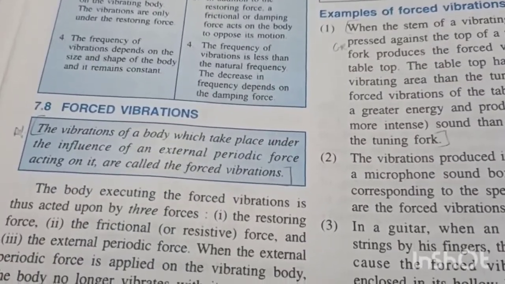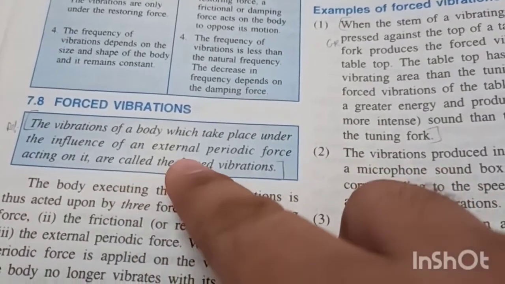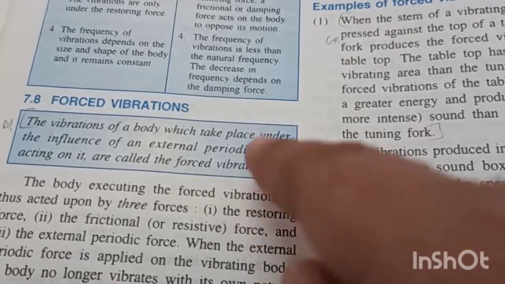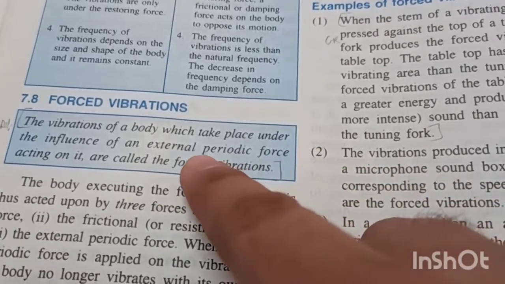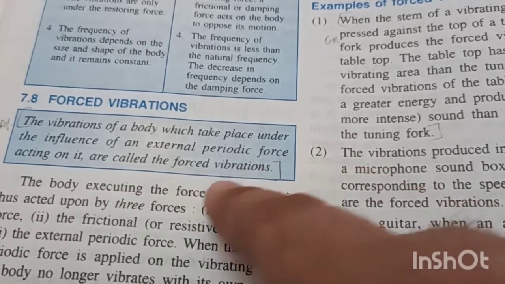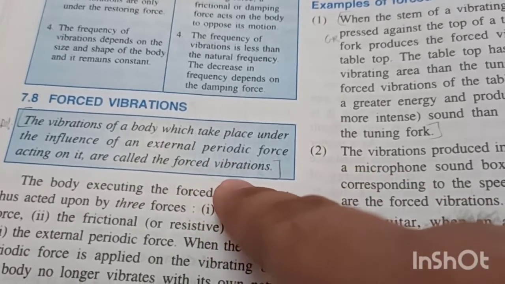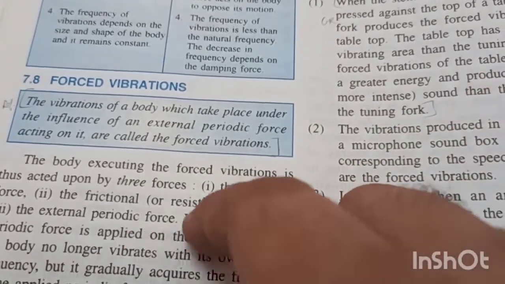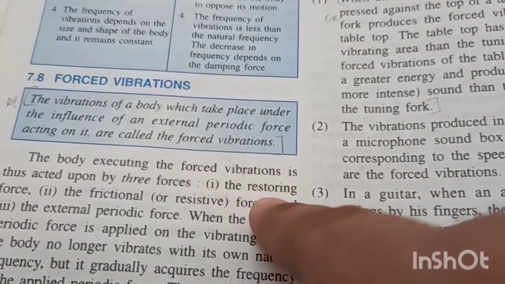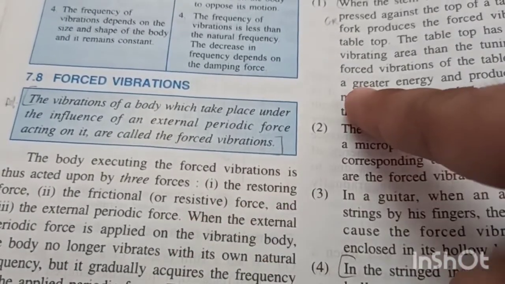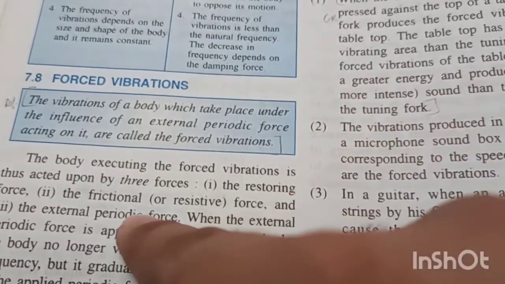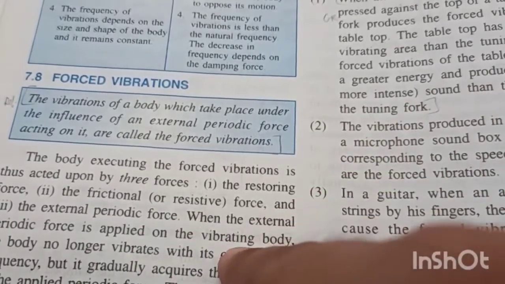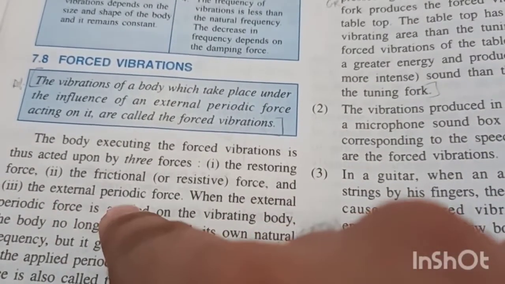The vibrations of a body which take place under the influence of an external periodic force, because the moment you stop applying this periodic force, after some time this vibration will come to a stop. So as long as you keep applying this external periodic force, the forced vibrations can be sustained for a long time. So there are 3 types of forces acting in such forced vibrations. The restoring force, that is, if you release a pendulum from one end, there is a restoring force trying to get it back to the mean position. Then there is a frictional force which resists its motion, that is usually by air. And then there is an external periodic force.